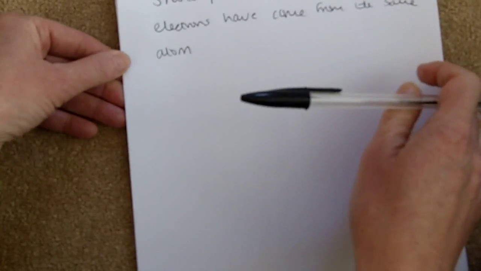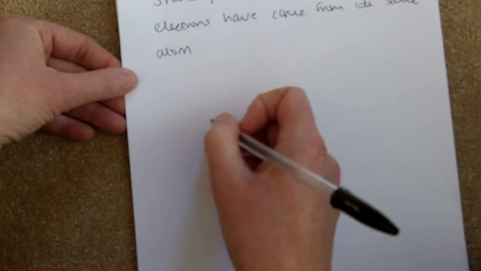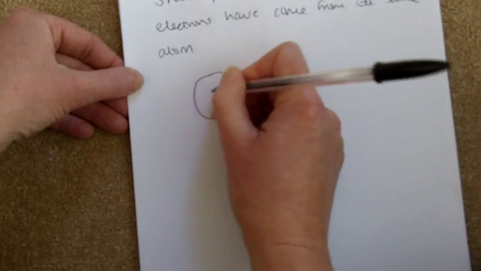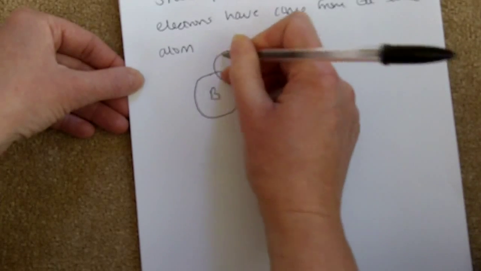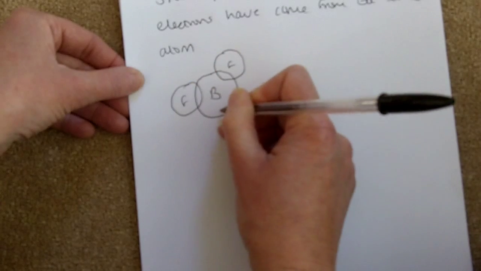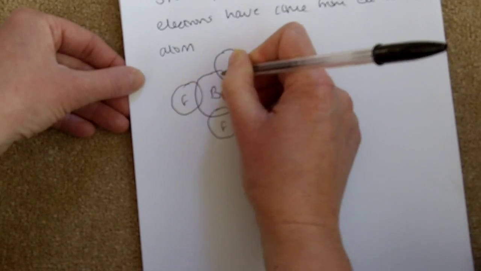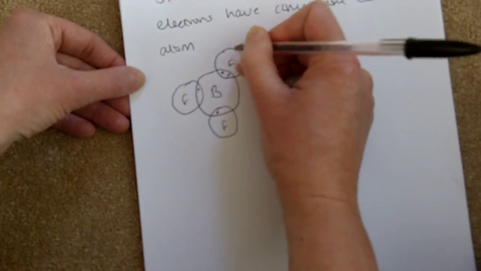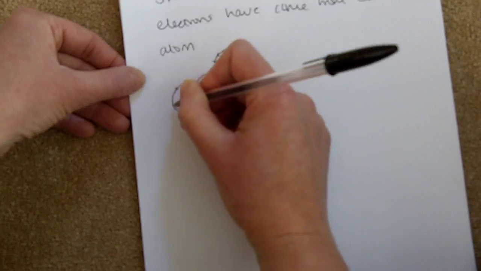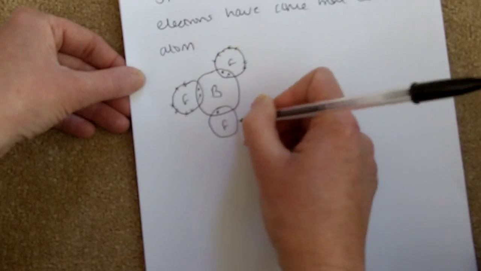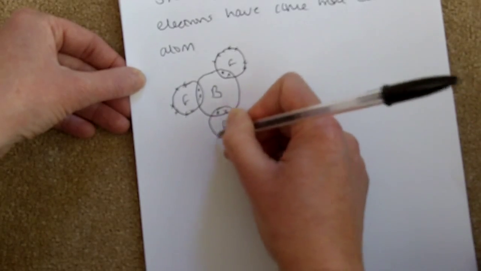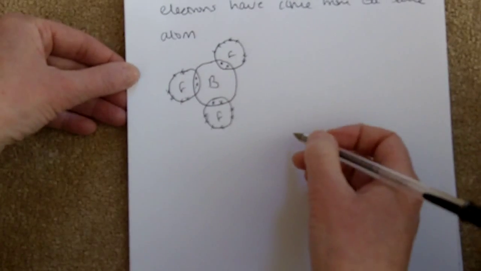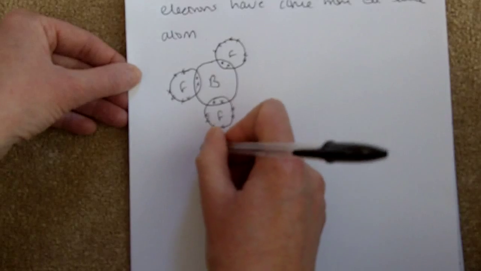So the classic example of this is BF3, which we've already drawn. Let's just draw BF3 again because we've done it once already. Boron trifluoride. Remember boron's got 3 electrons of its own and fluorine's got 7 electrons of its own, and you've got to do it on each example. Now remember we said that boron trifluoride has an empty orbital.